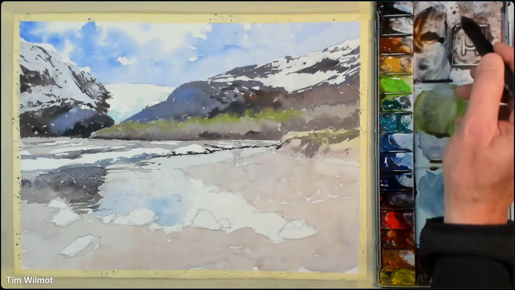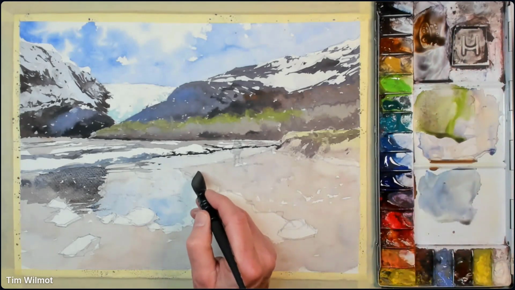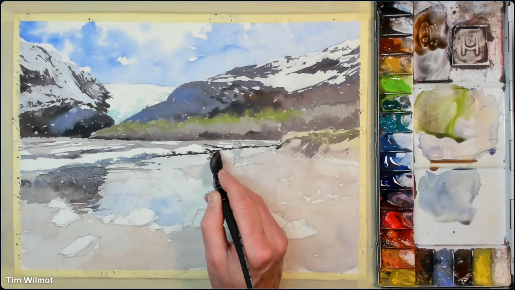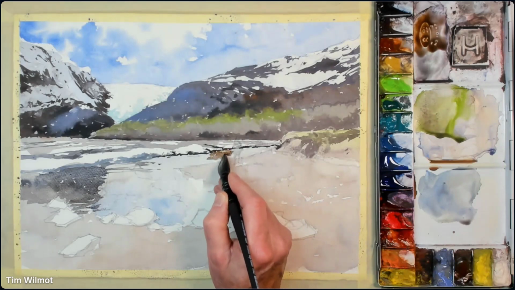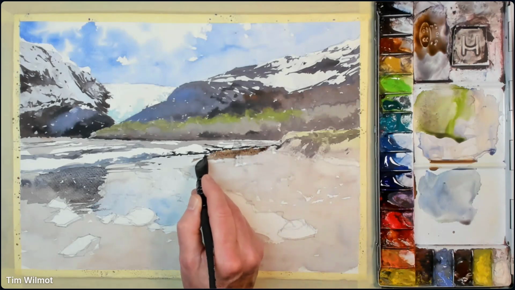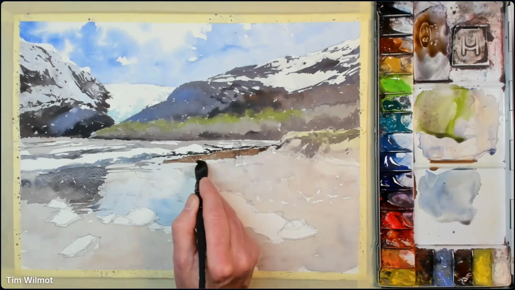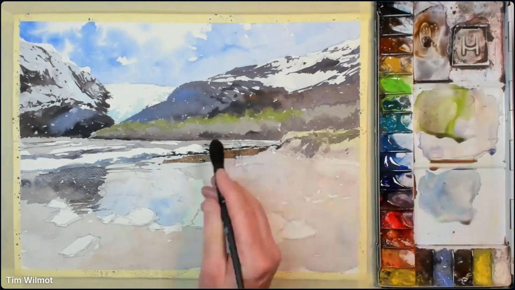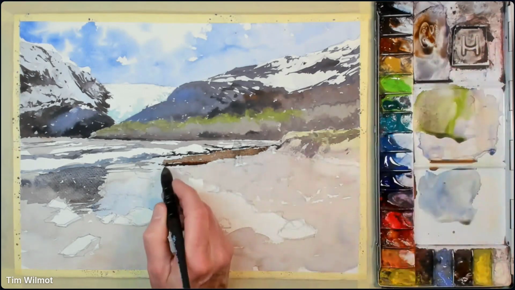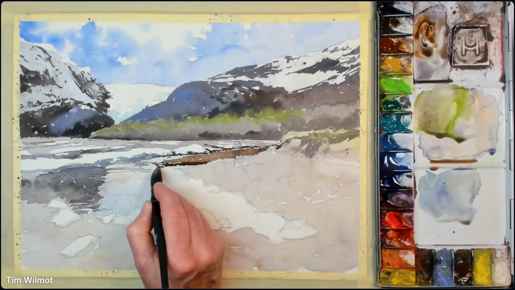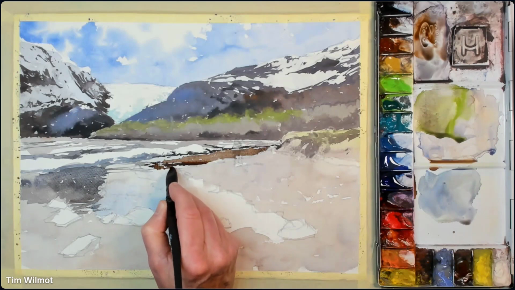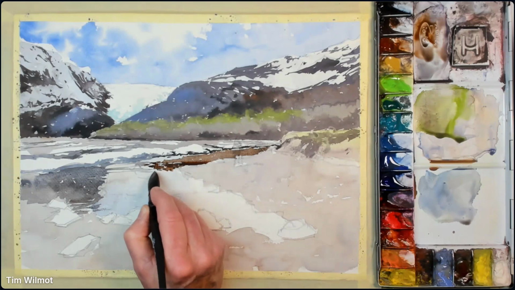So a bit more burnt sienna over here. And value-wise, darker than the shoreline. Again, maybe just leave a few areas exposed. They could be little boulders peeping up above the surface.